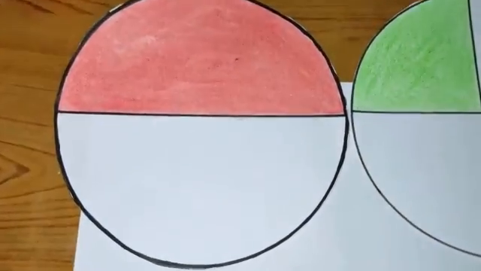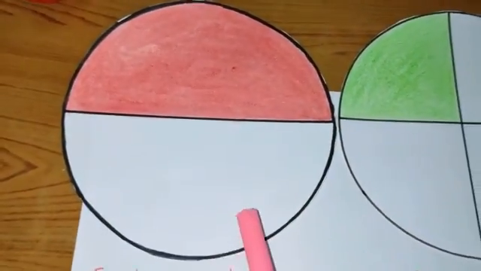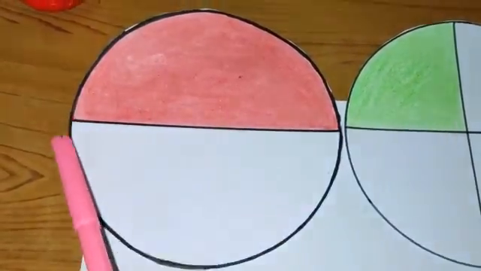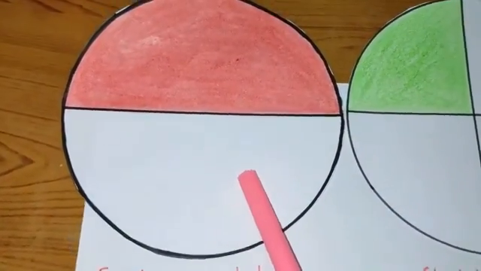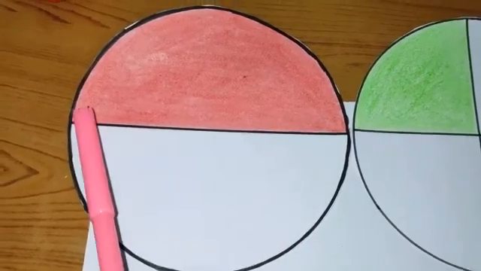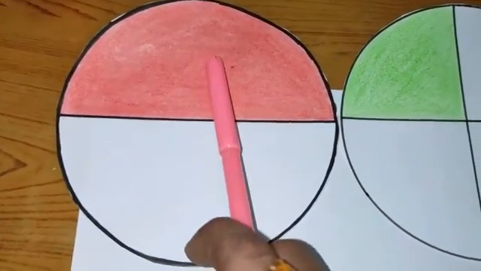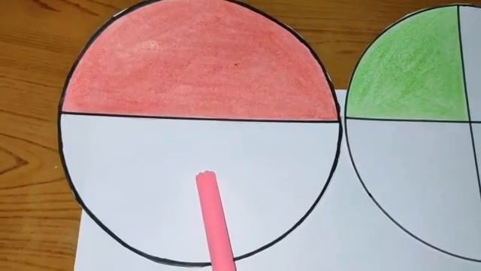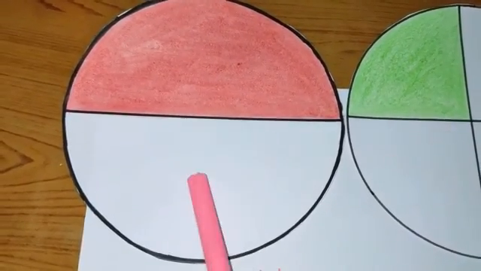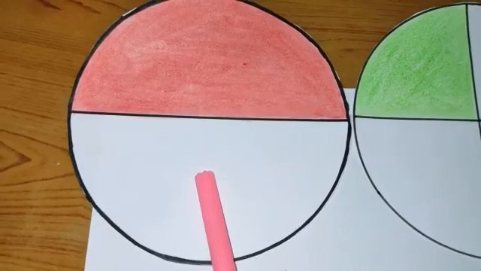Okay, I'll take up the first circle. As you can see, this circle has been divided into 2 equal parts. That means this one is the half part and this one is also a half part, or this one is another half.